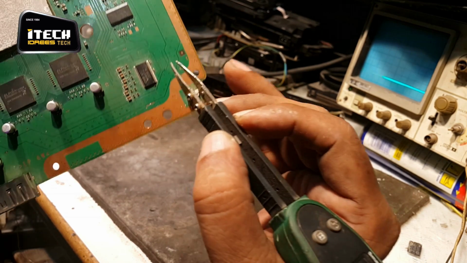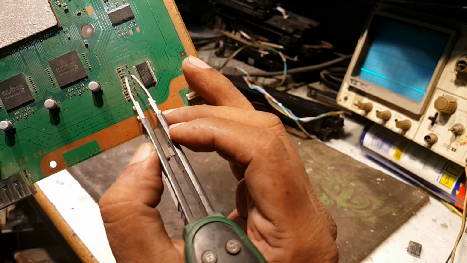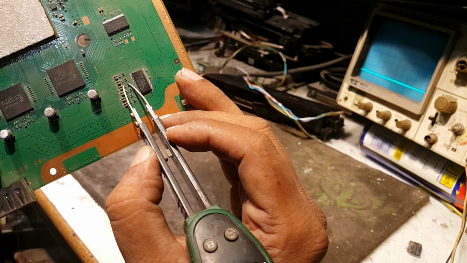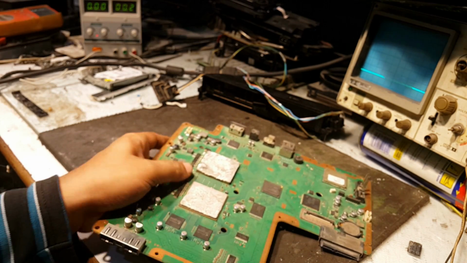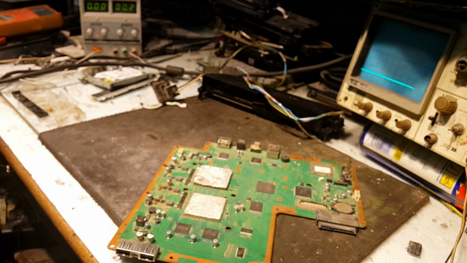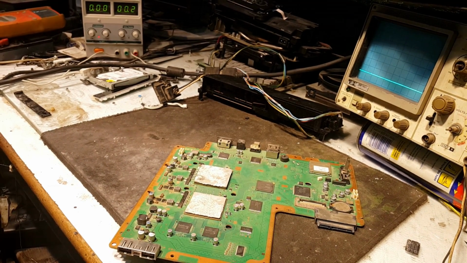So let's first try to reflow this resistor. After that I will check that it has come back to its original value of 10 ohm.